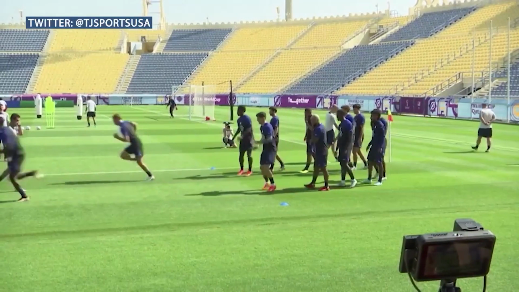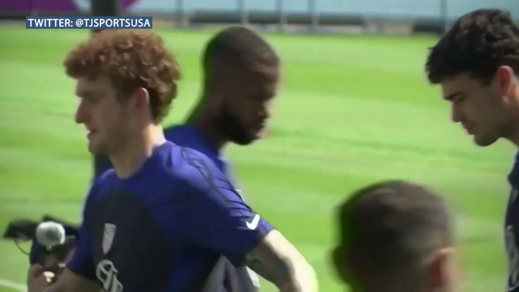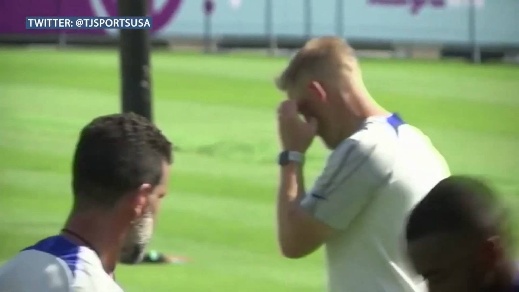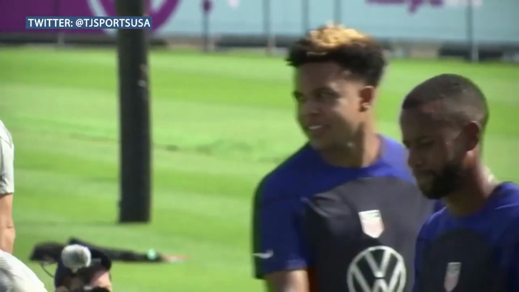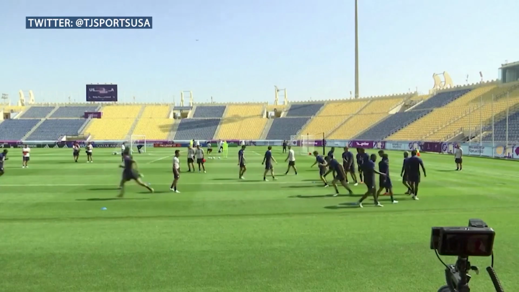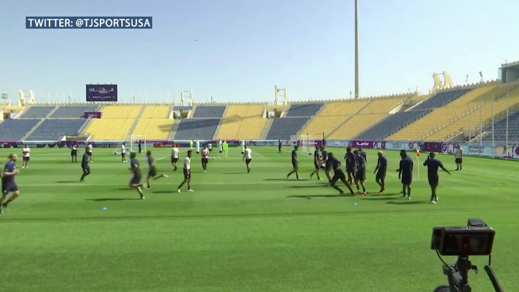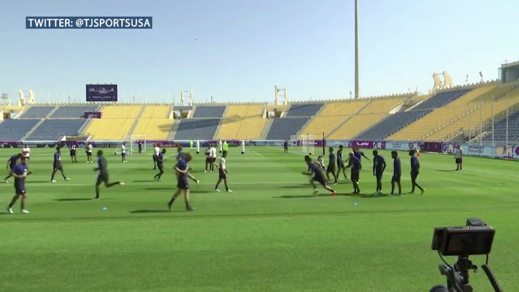It's going to be important for the US to be able to adapt to their opponent if they want to get further on in this tournament. And a tie to Wales today will mean that the US will need to get a good result against England and Iran, and hope that Wales doesn't get some similar results if the US want to get through to the knockouts.